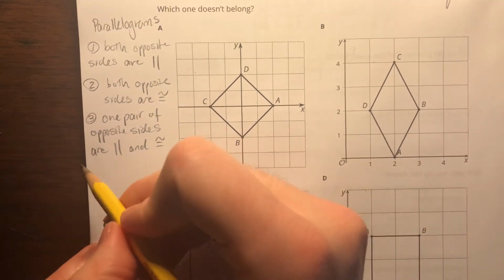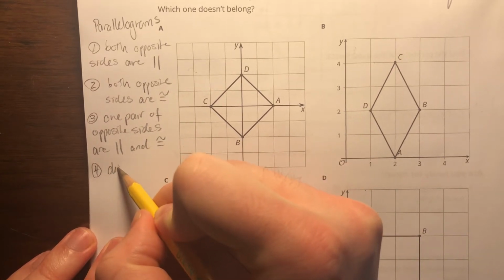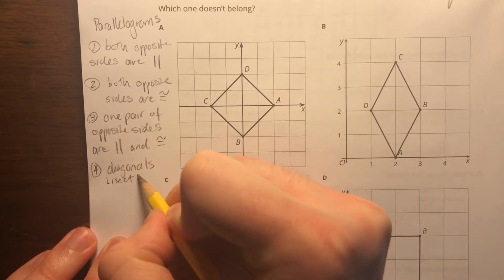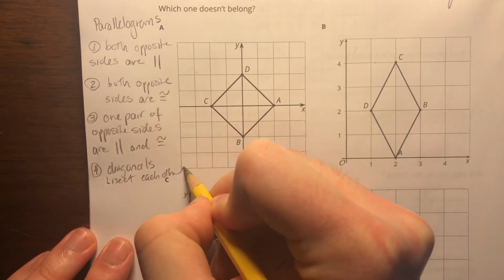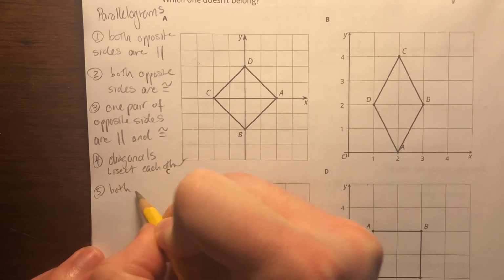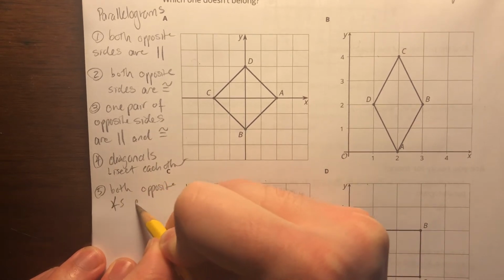All right, 4 and 5: diagonals bisect each other. And number 5, both opposite angles are congruent.